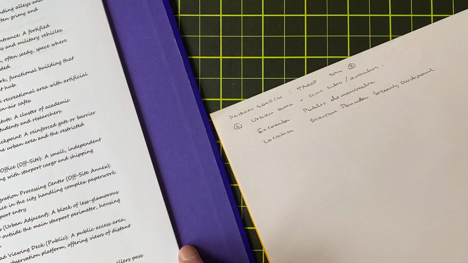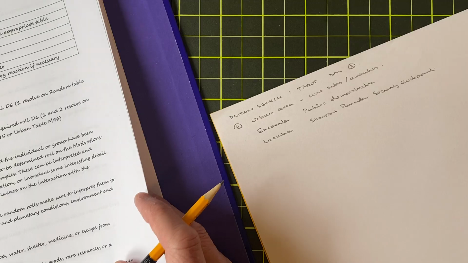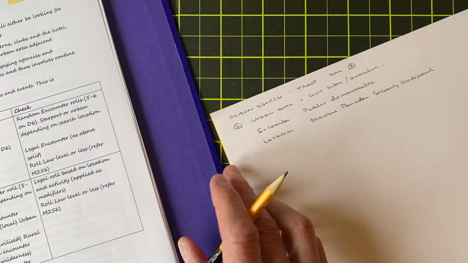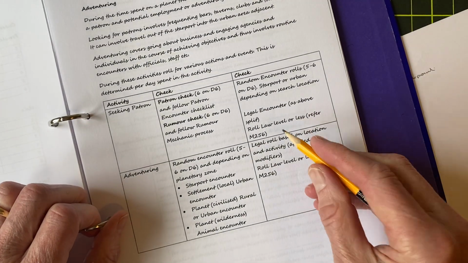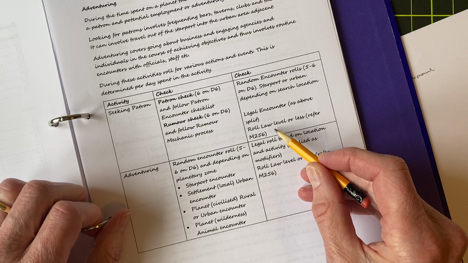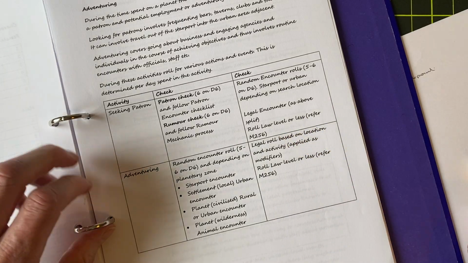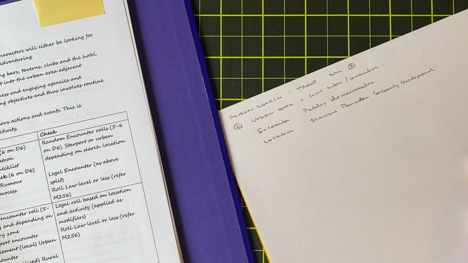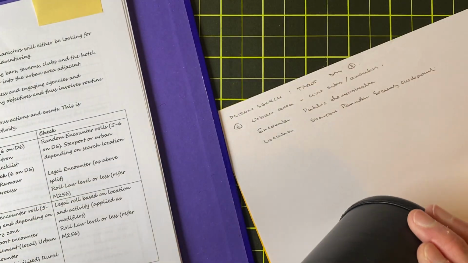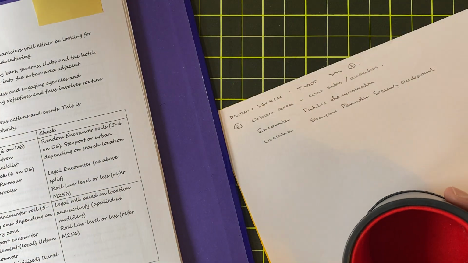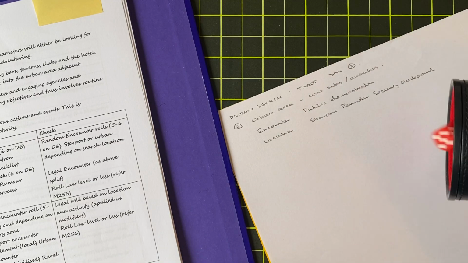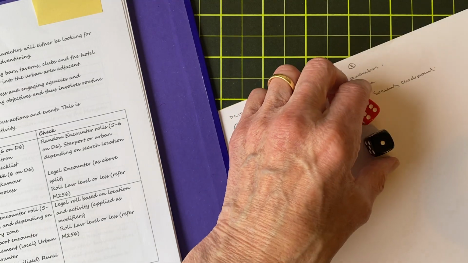So let's see if we get a law level roll. So let's see if we get a legal encounter as the above split. Law level or less. So we know the law level is 5. So if we roll 5 or less on 2d6, we will have a legal encounter. So we get a 7. So no, there's no legal encounter.